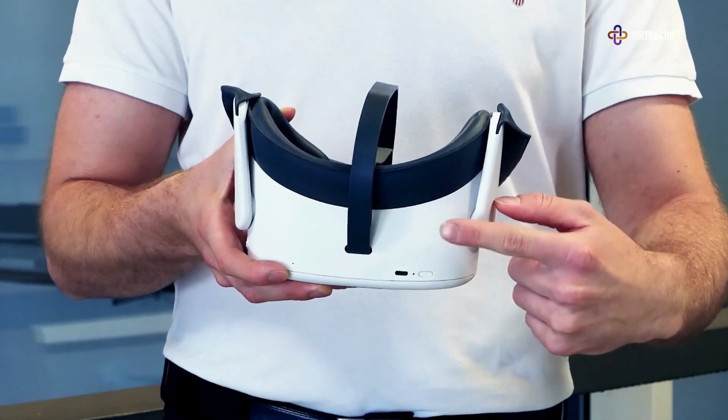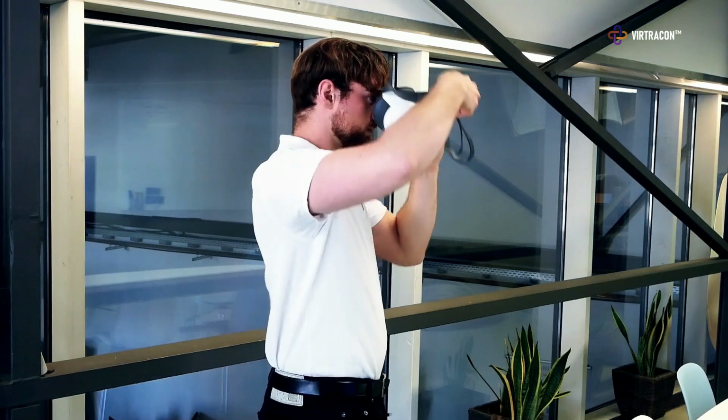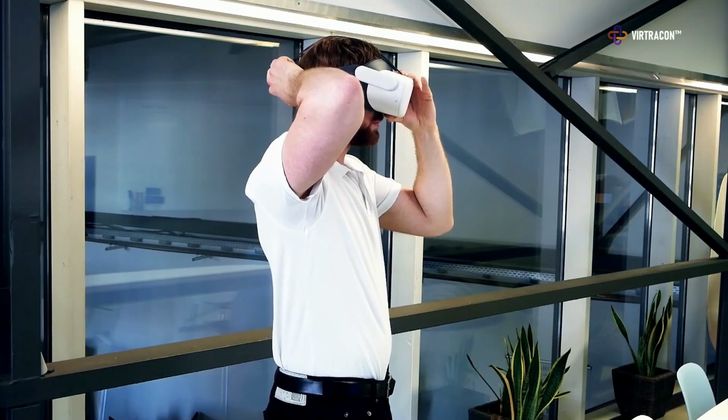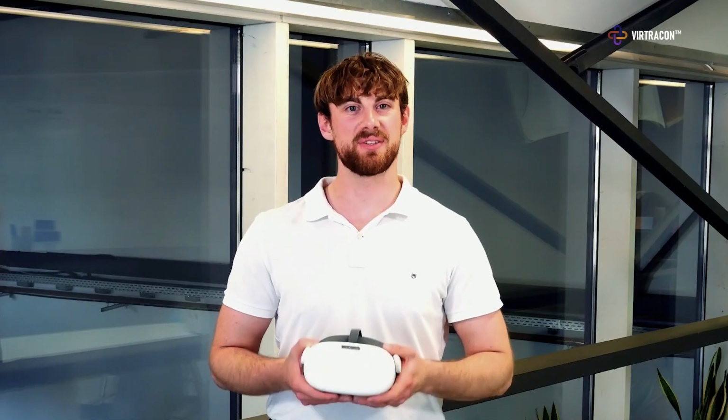Before putting on the headset, press the power button to turn it on. You find it on the top of the device. Now, gently place the headset over your eyes and adjust the head straps until it fits securely and comfortably. Make sure the padding sits well on your face, so nothing feels loose or tight.